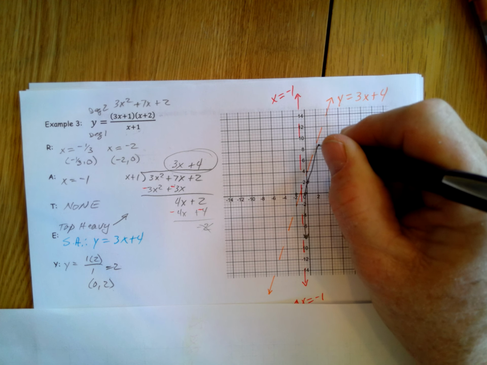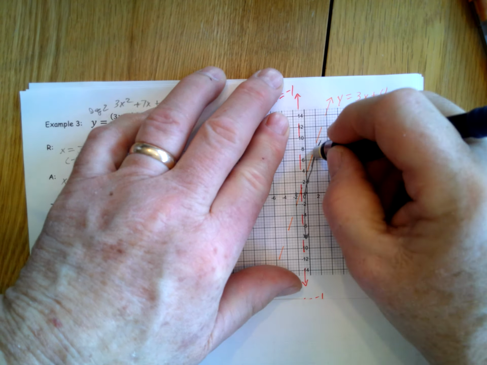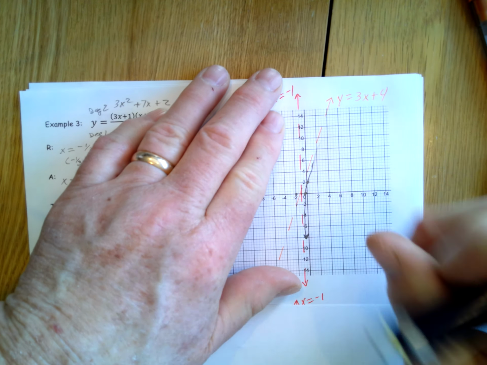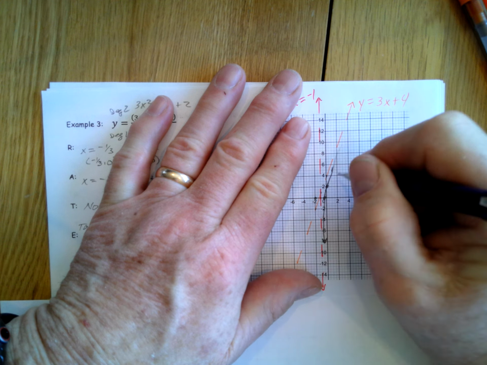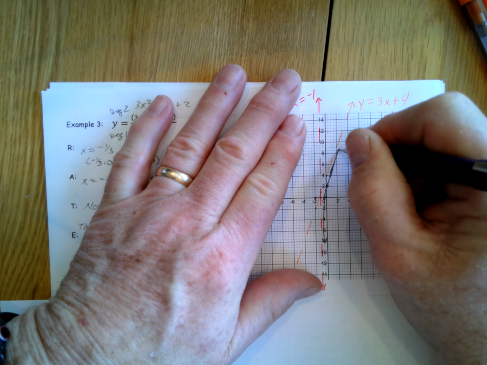And I'm trying to be straight, but I'm on my table with this crack in it. Just kind of messed it up. But, you know, it doesn't have to be perfect. But you want it to chase.